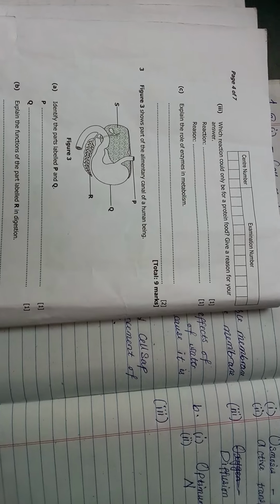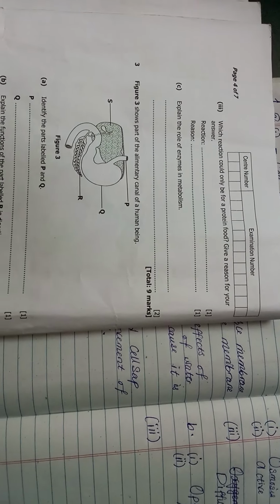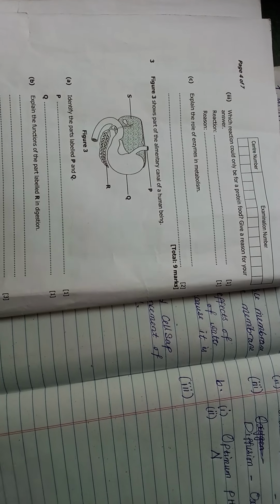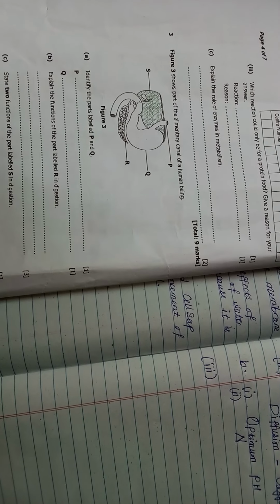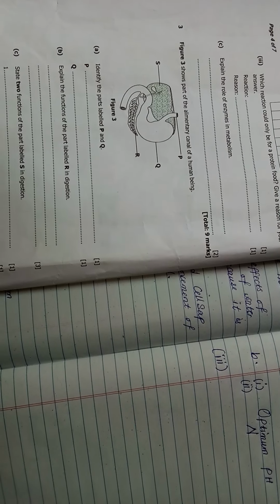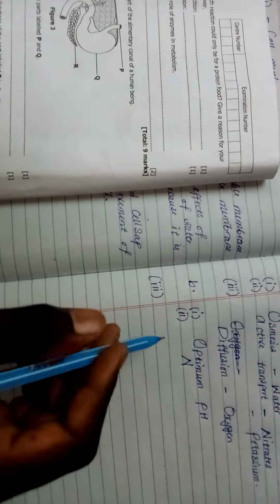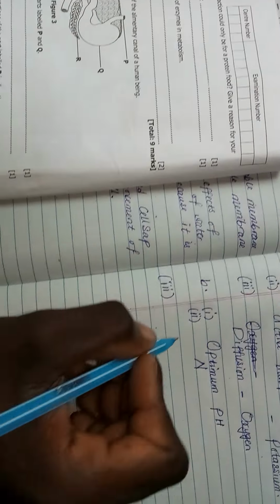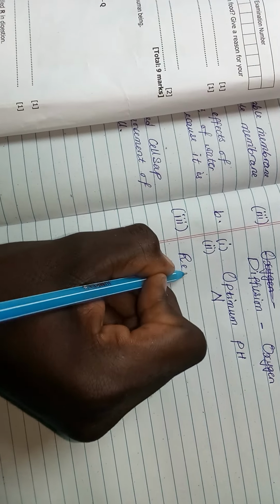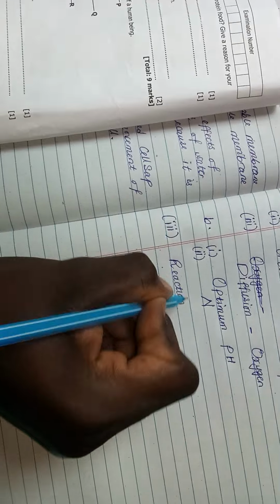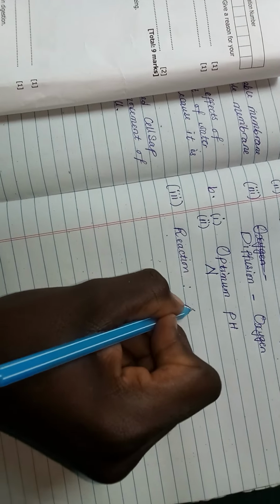We can use this diagram for a. So proteins are digested in the stomach, where we find gastric juice or hydrochloric acid. So it's only hydrochloric acid or gastric juice which digests proteins. Here the reaction N is the reaction which can digest proteins.